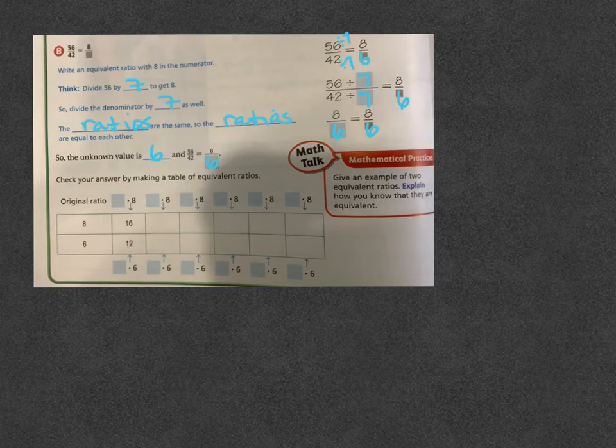We can check our answers by using the table. We're counting by 8s here. This is 8 times 1. This is 8 times 2. This is 8 times 3, which is 24. 8 times 4 is 32. 8 times 5 is 40. 8 times 6 is 48. And 8 times 7 is 56.